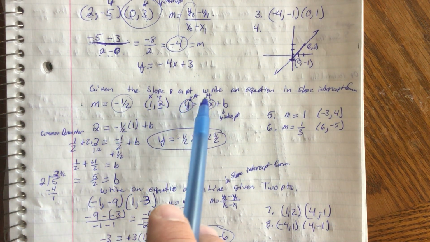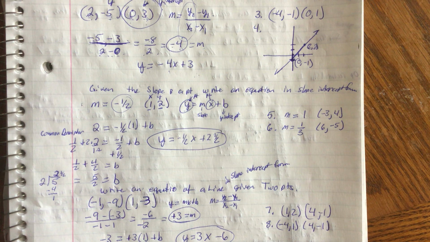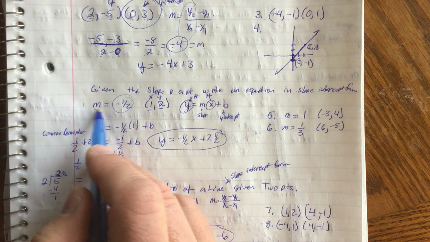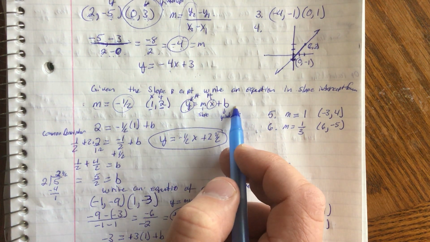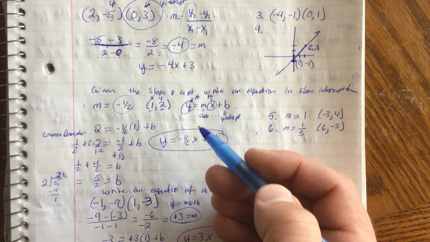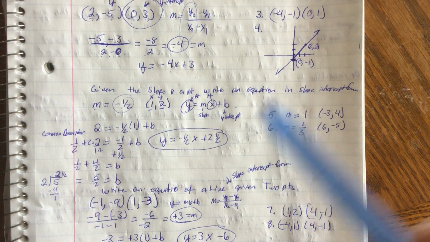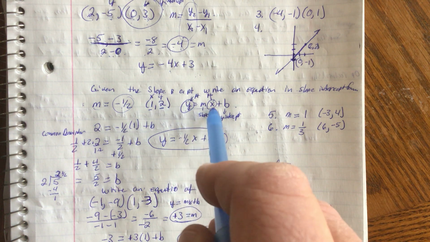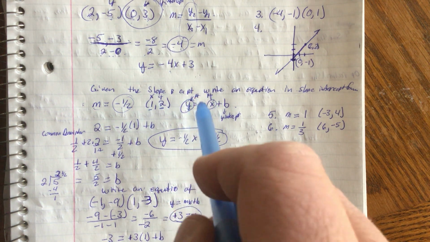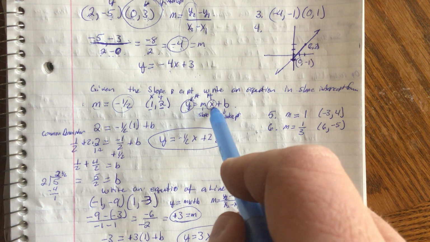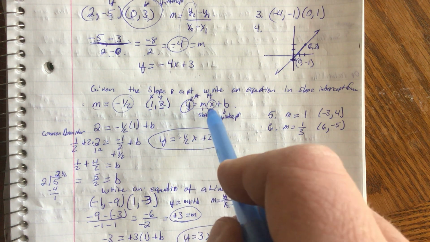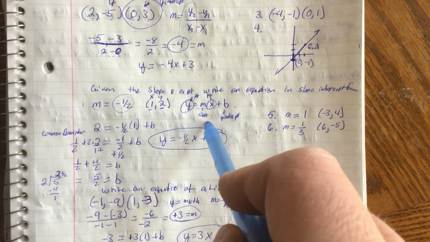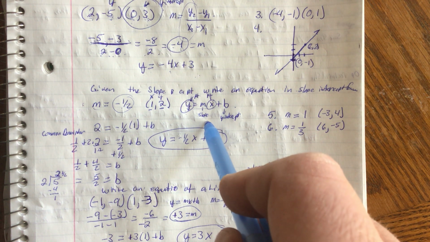Given the slope and a point, write an equation in slope-intercept form. So here they're going to give you a slope and a point. Now we're going to use the equation y equals mx plus b, the same equation we've been using the whole time. We just need to understand what each of these values represent in the equation. So the x and y actually represent a point on the line. The x represents the x-coordinate of the point on the line. The y represents the y-coordinate of the point on the line. The m represents the slope, or how far up or down and over you're going to go to get to the next point. So that's the slope.